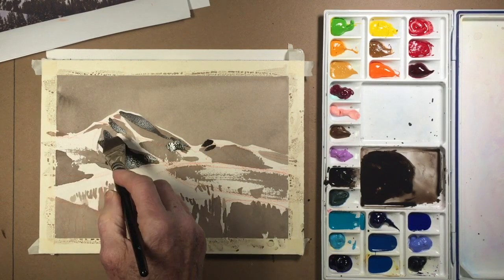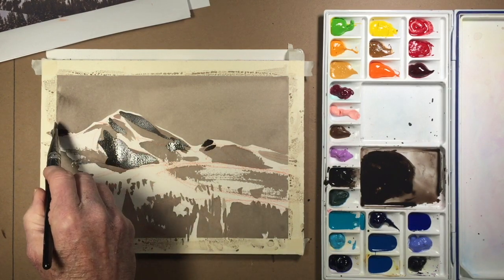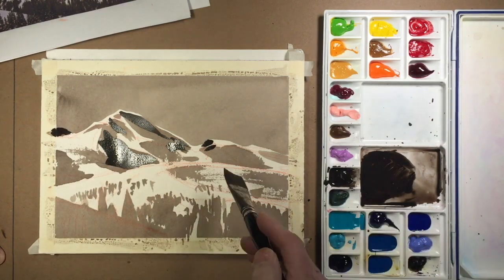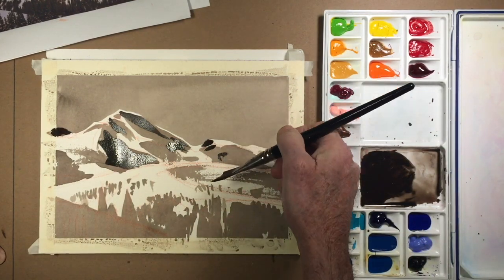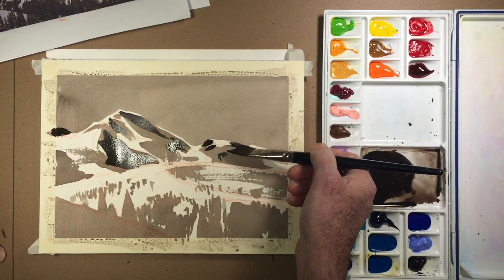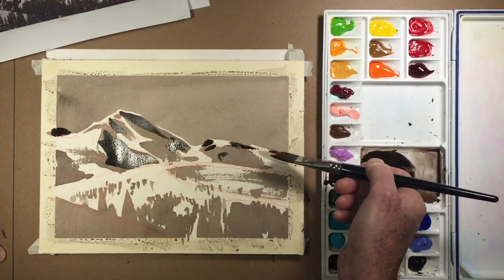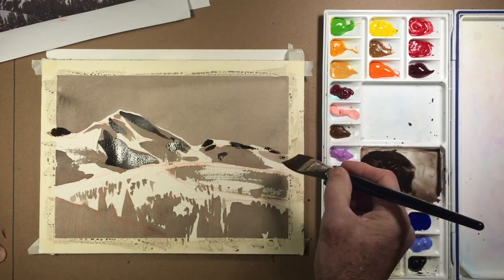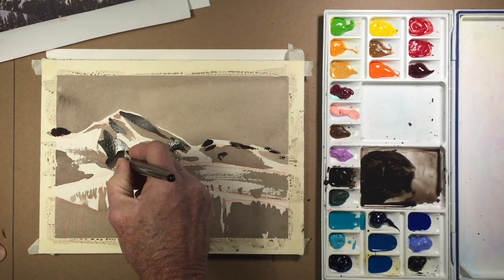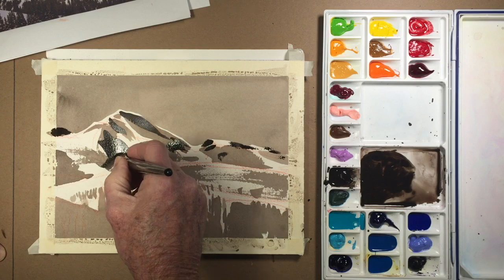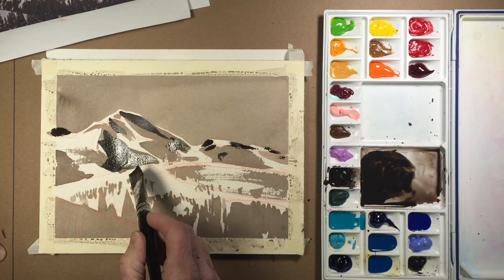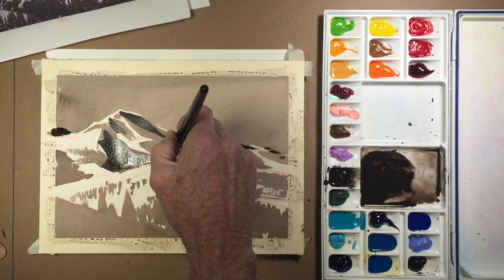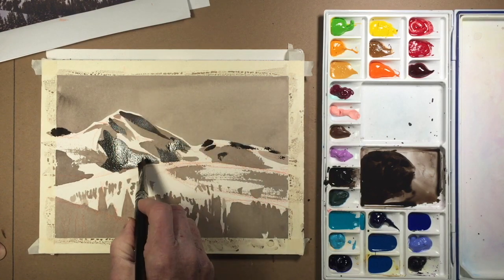I'm just trying to figure out my major shapes, and I think I'll tickle that edge over here. And there's something going on up there, but I don't know what. I'm going to emphasize this hill going down, and maybe just a little more right there.